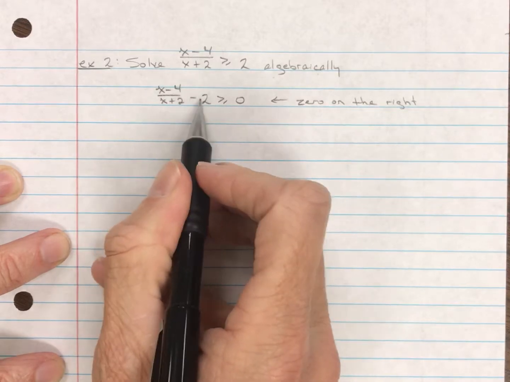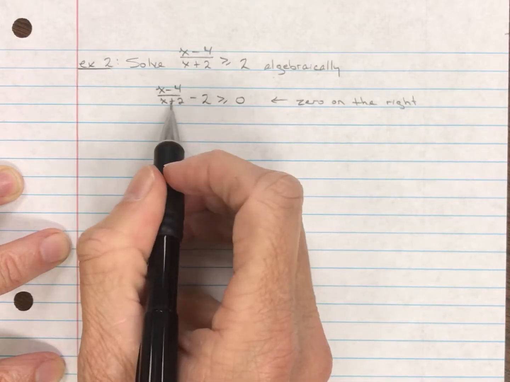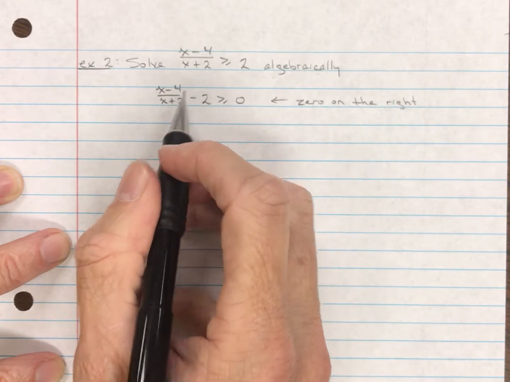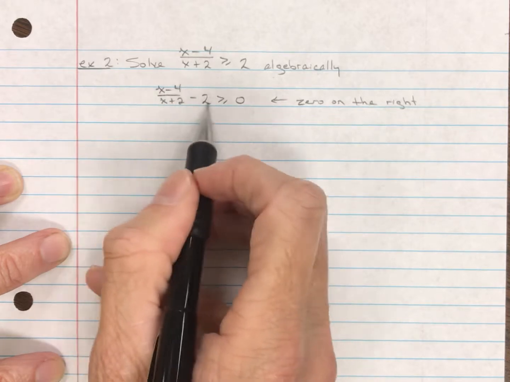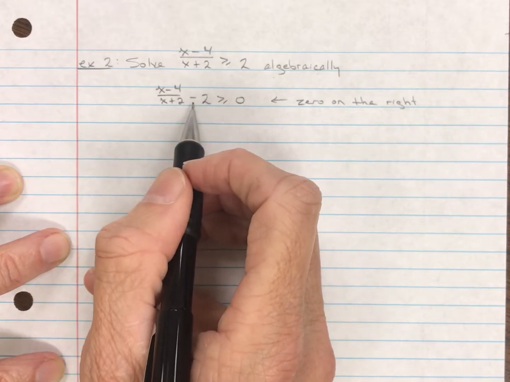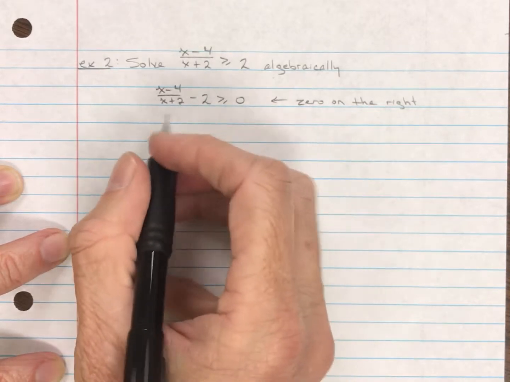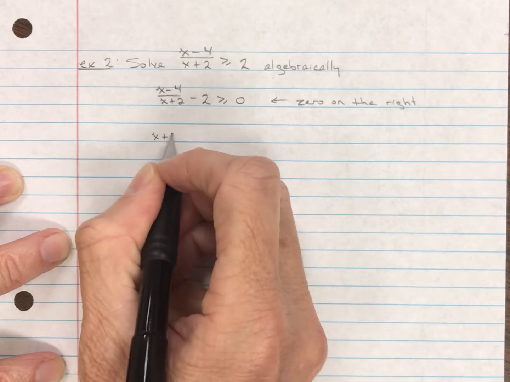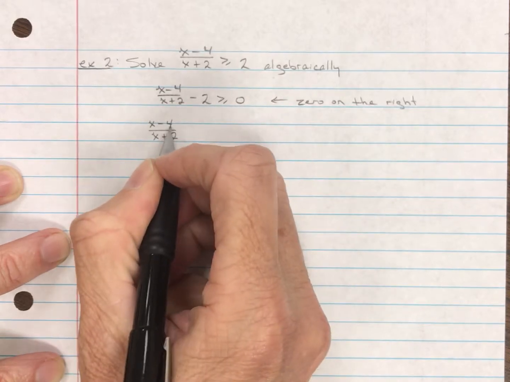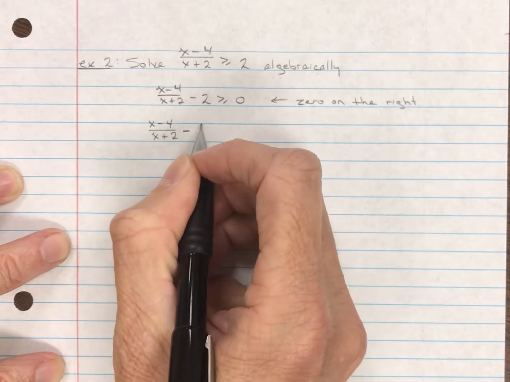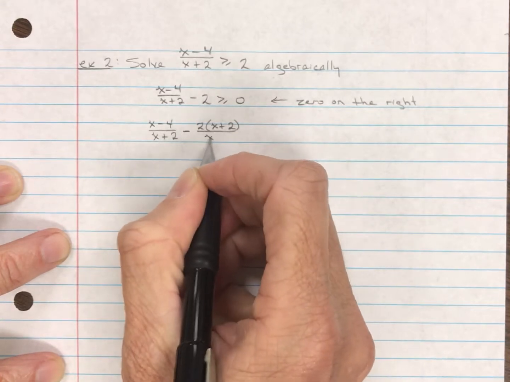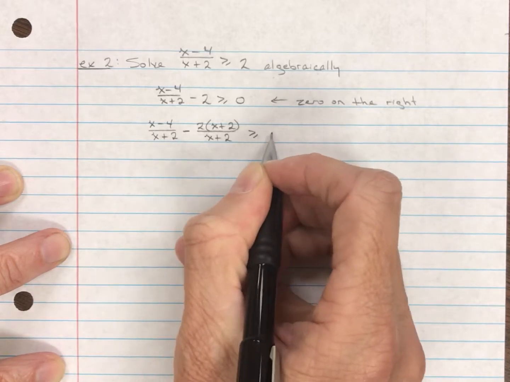Okay. Now, notice that this is not one quotient. We need to rewrite the left side as a single quotient, one division problem, not a subtraction problem with more going on. So I need a common denominator. Common denominator is going to be x plus 2. So we have (x minus 4) over (x plus 2) minus 2 times (x plus 2) over (x plus 2), greater than or equal to 0.